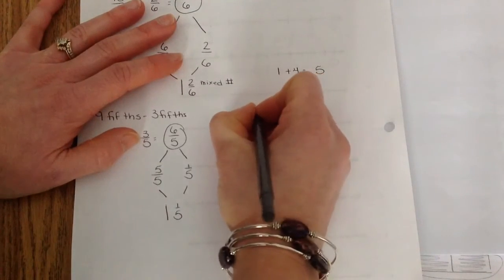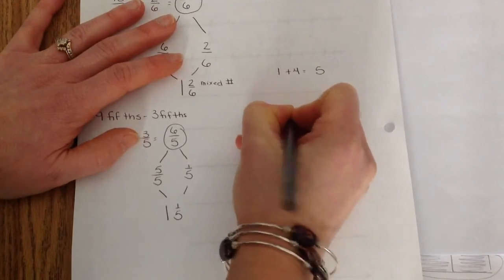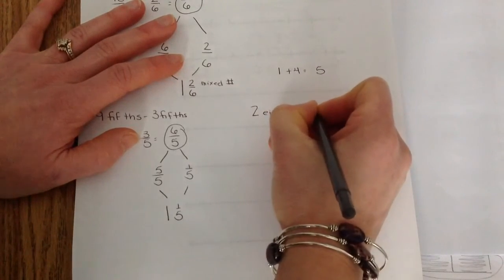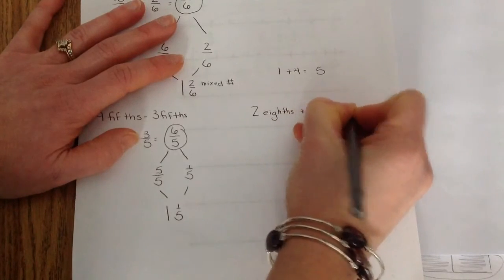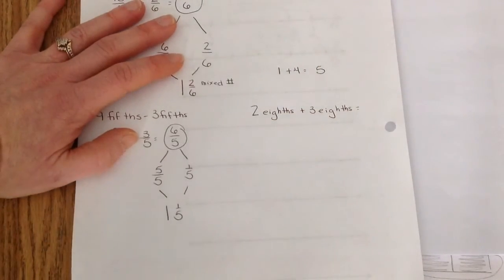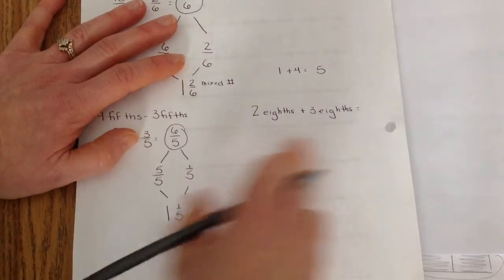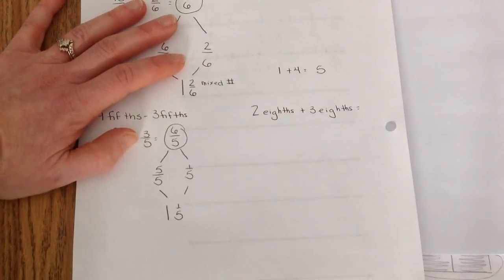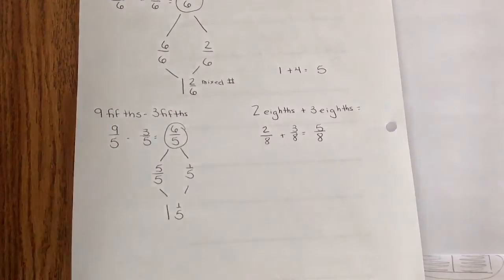This time I want you to do 2/8, eighths, plus 3/8, eighths. What does that equal? If you need a number line, you can go ahead and use it. But I do want a fractional number sentence below. Pause while you do this. And this is what you should have gotten. 2/8 plus 3/8 equals 5/8.